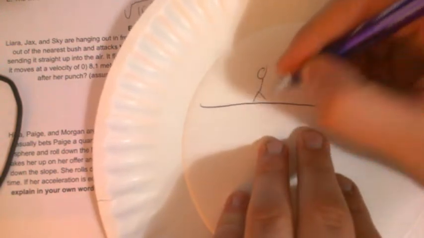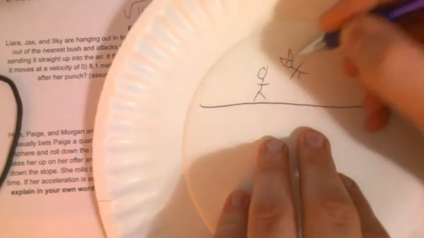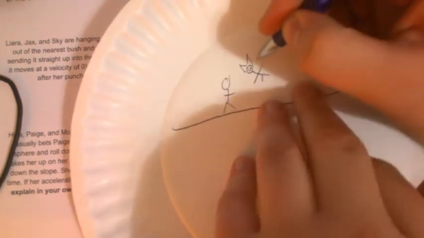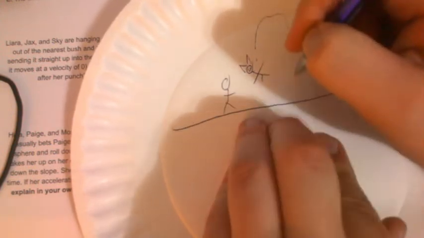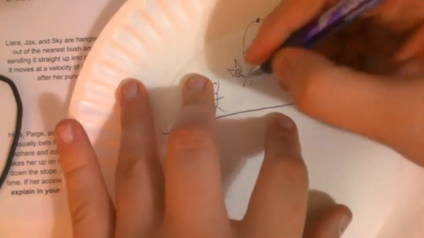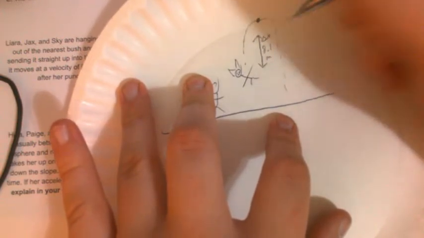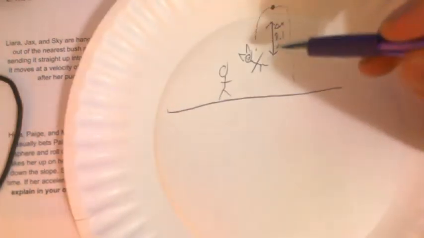Okay, so here we got the ground. Here's Sky. Here's the goblin. So she's going to punch this goblin. It's going to go up, and it's going to fall back down, like this. Now, we know that this distance between where she hit it is 8.1 meters. So that's our delta x, it's 8.1 meters. The problem tells us so.